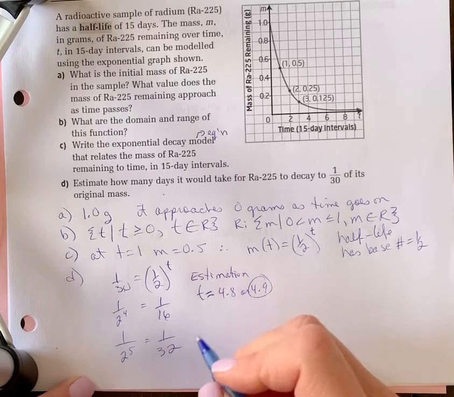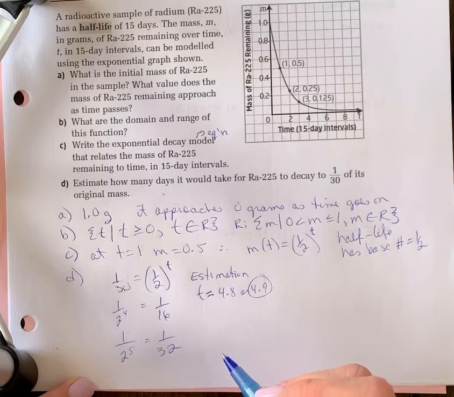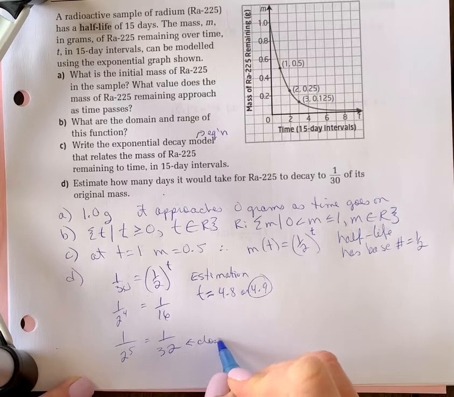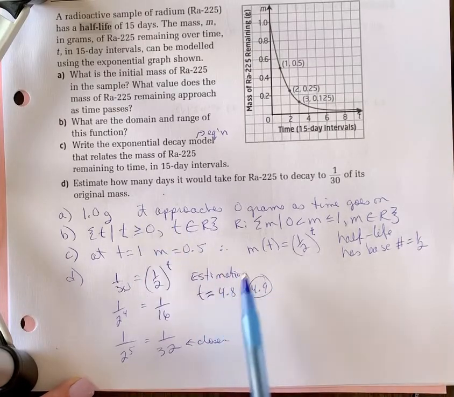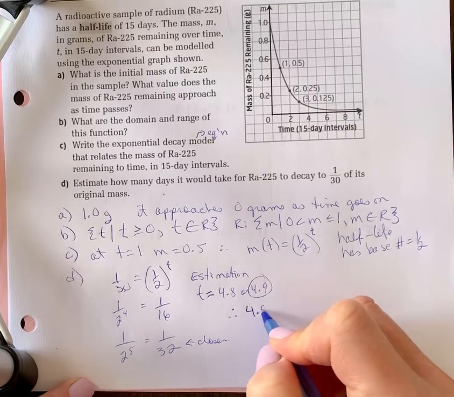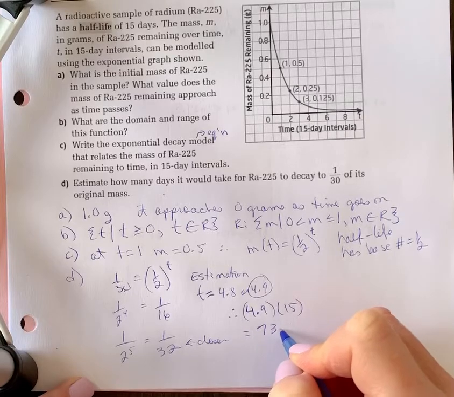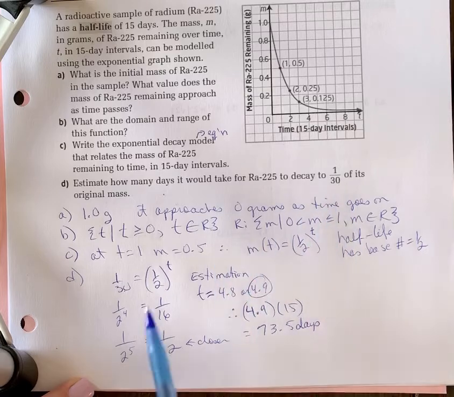You can check in your calculator. You know it's between 4 and 5, right? It's closer to this one, so that's where I'm coming up with the 4.9. Now that's the time. These are 15-day intervals, so therefore we would take 4.9 times 15, and it's approximately 73.5 days.